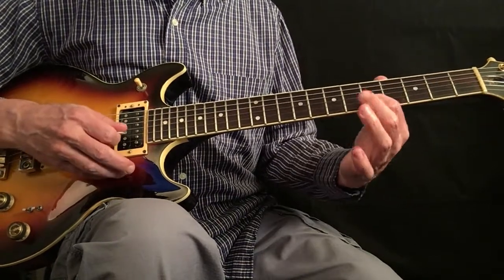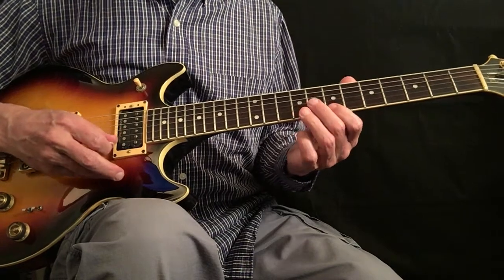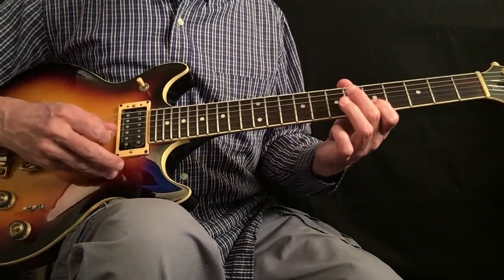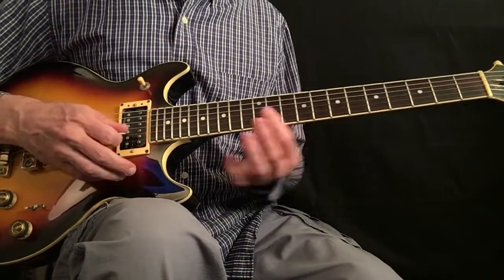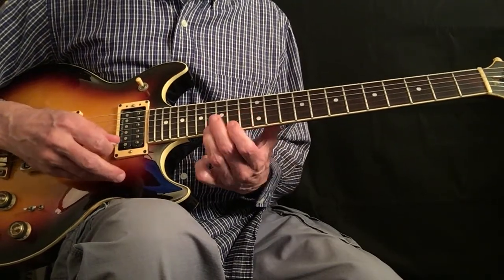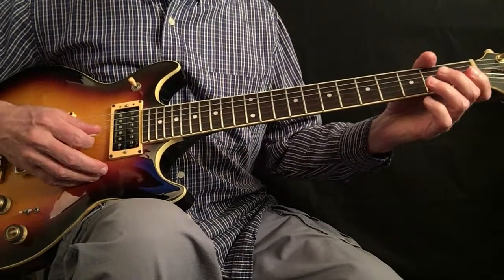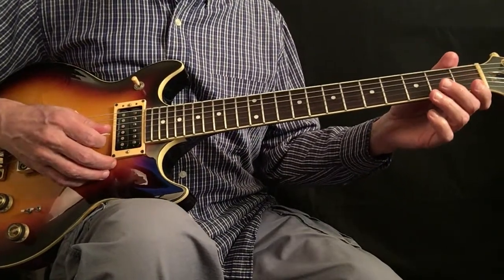Okay, so the next position will be here: E, F sharp, G sharp, B, C sharp. Okay, and then back to same place here: B, C sharp, E, F sharp, G sharp. Okay, I'll do some typical licks here, and then we can kind of go back and forth with this E major pentatonic.